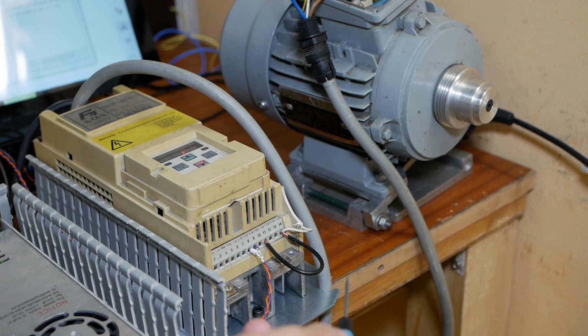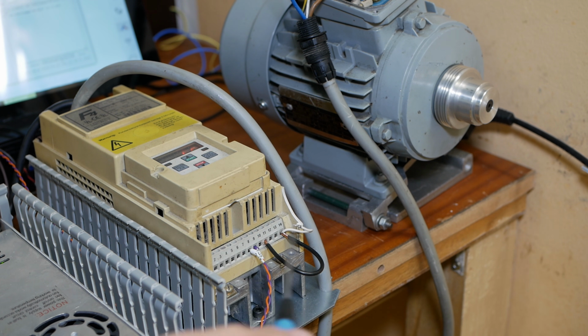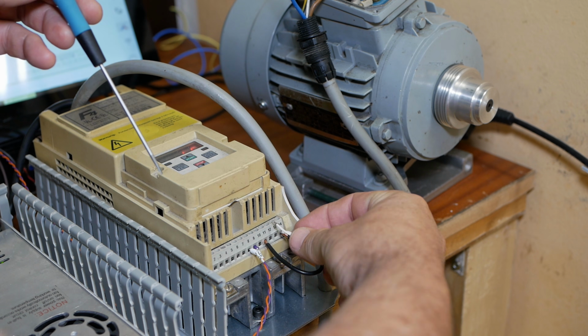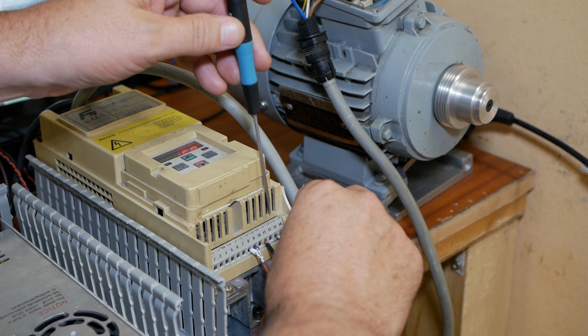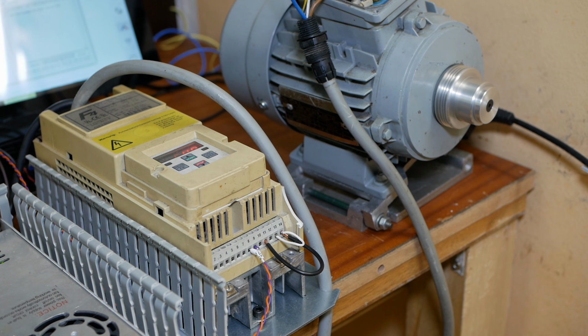I've just hooked up a jumper for the enable of the VFD and hooked up another jumper just to turn the motor on. That's at about 50%. Now we'll just give it a speed command of 10%. Okay, that's actually running at more like 20%, so let's give it a speed command of full speed.